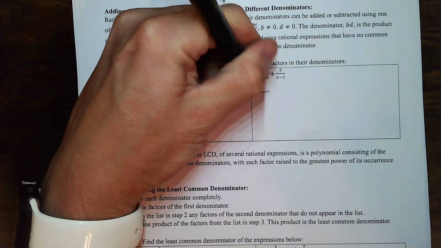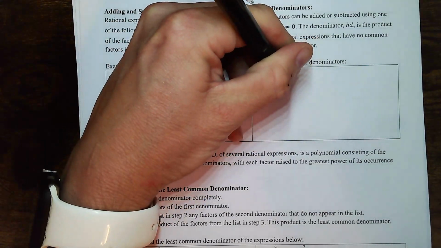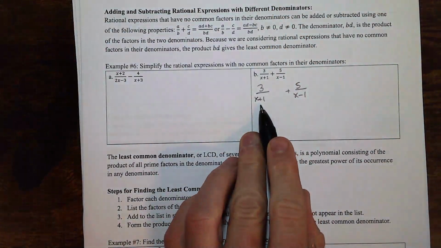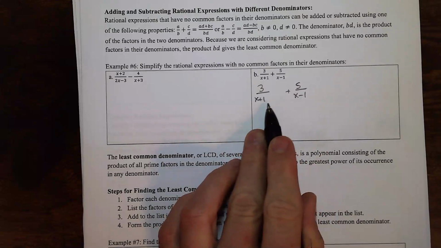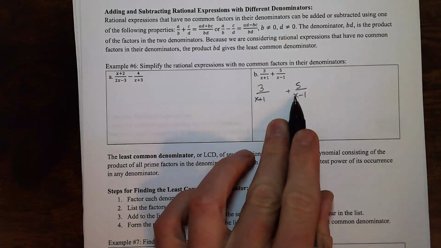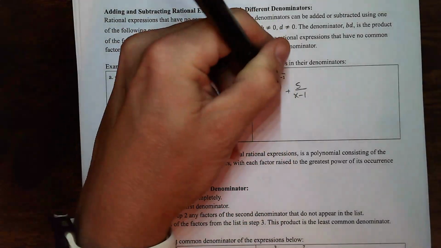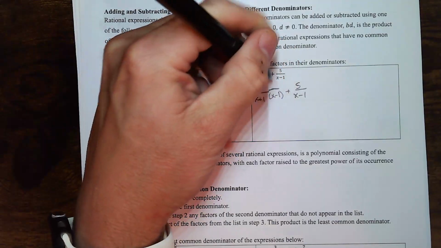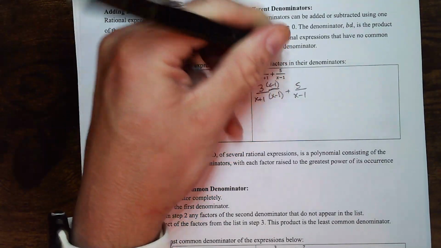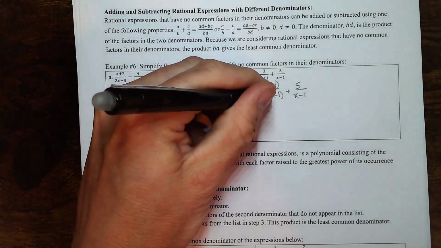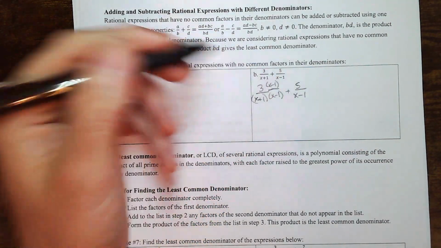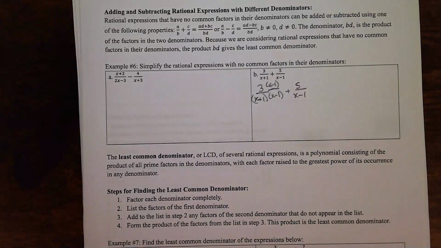I'm going to rewrite this because I need some room. I'm putting space there on purpose. So to make these have a common denominator, I would multiply this denominator by what that denominator is, x minus 1. Now, the rule is if you multiply the bottom, you also have to multiply the top. So to get a common denominator, I'm going to multiply this first denominator by what the second one is. And whenever I do that, I have to multiply the top and the bottom to offset it.